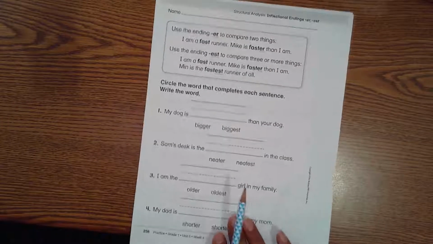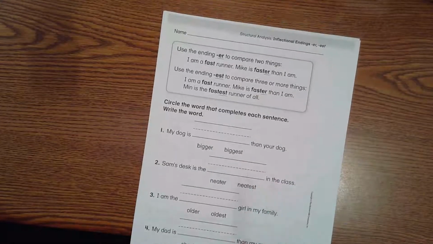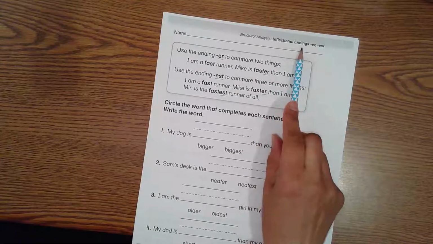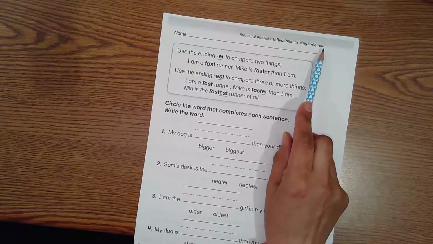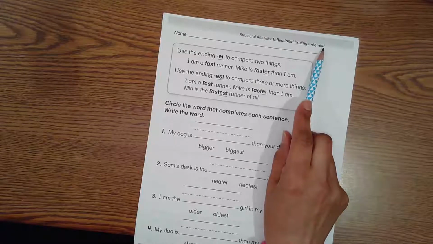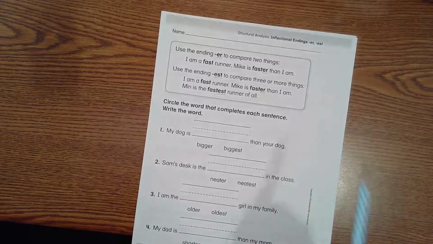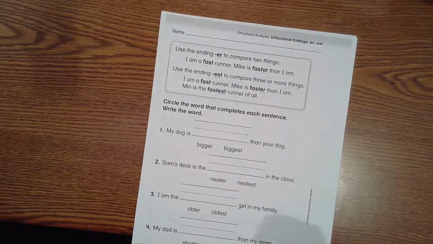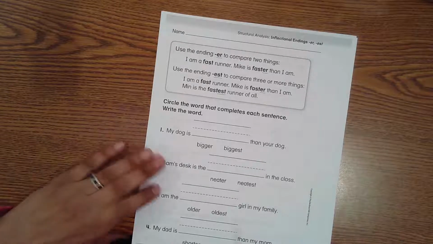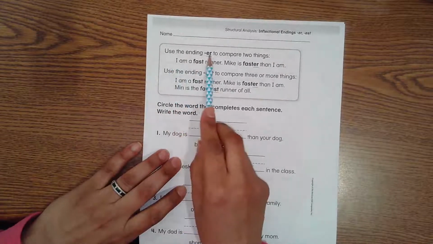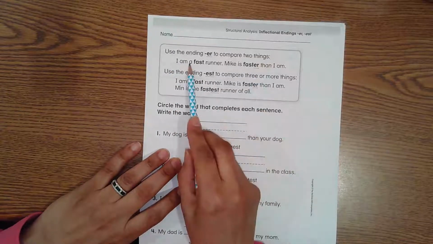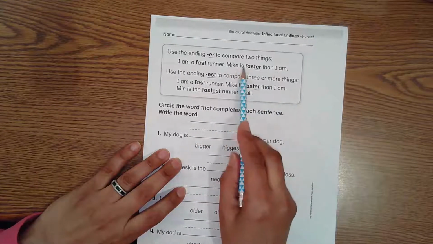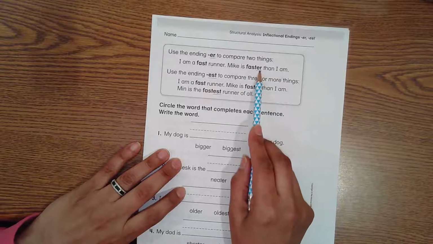All right. Now we have the structure analysis, inflectional ending, ER and EST. We covered this in our previous grammar lesson on adjectives. So we know that ER is used when you compare 2 things, and EST when you compare 3 or more. Use the ending ER to compare 2 things. I'm a fast runner. Mike is faster than I am. So now I compare myself and Mike, so I used ER.